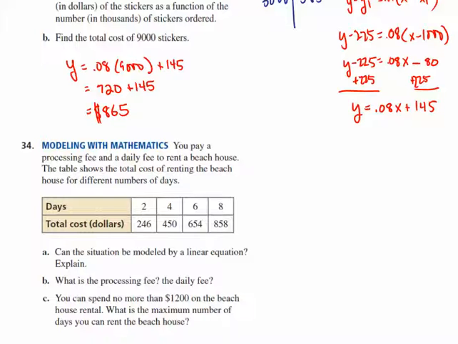So, notice what's happening here. We have for 2 days, 246, for 4 days, 450, 6 days, etc. So we can see that the number of days is going up by 2, and when that happens, in order for this to be able to be modeled by a linear function or linear equation, since the x change is the same, the y change will have to be the same as well.